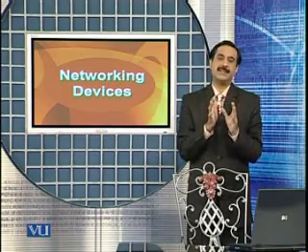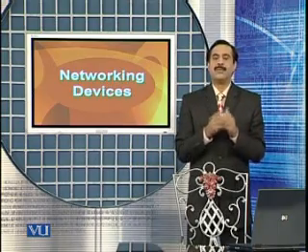Then repeaters. Repeaters basically are used to amplify electric signals. After covering some distance, the electric signals, the electric pulses, tend to get weakened, and repeaters are precisely used to amplify or regenerate the electric signals. Both hubs and repeaters do not have any role in the control or regulation of data traffic. They are not intelligent devices as such.